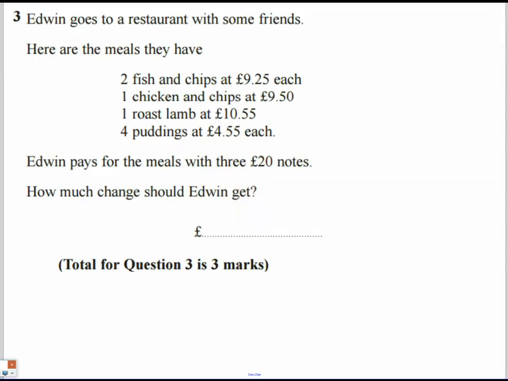Question 3. Edwin goes to a restaurant with some friends. Here are the meals they have: fish and chips, chicken and chips, roast lamb and pudding. Edwin pays for the meals with 3 £20 notes. How much change should Edwin get? So using our calculator, we can say £9.25 times 2 gives us the cost of the fish and chips. That's £18.50. Roast chicken is £9.50. The roast lamb is £10.55.